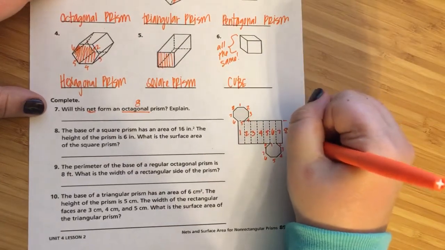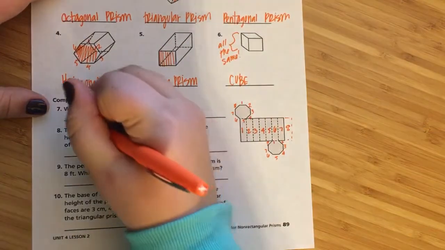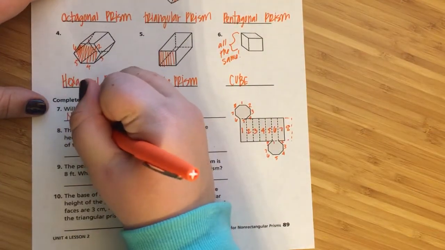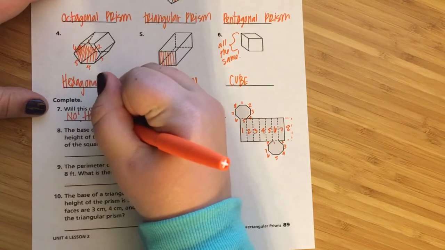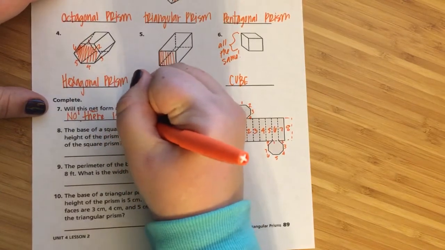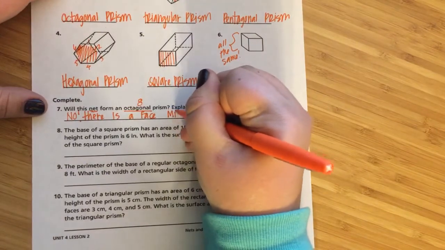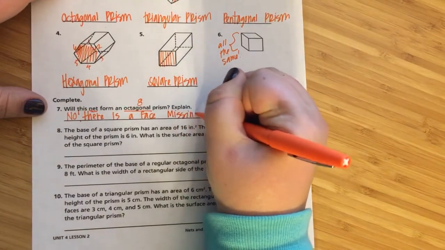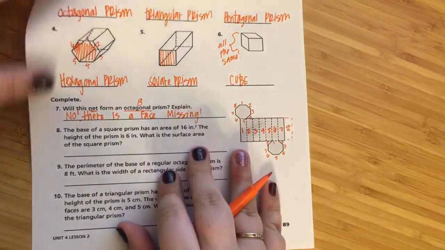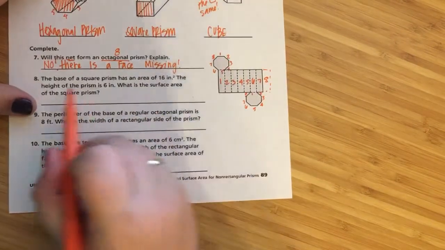What the what? There's no 8. So this net would not be able to form an octagonal prism. There's a face missing. It still had the same number of sides for the base, but it's missing a face, like one of the rectangles, so it will not make a complete net, and that's what we're looking for.